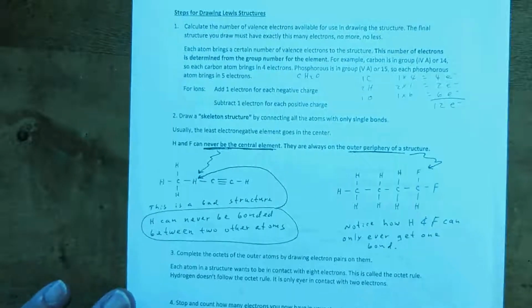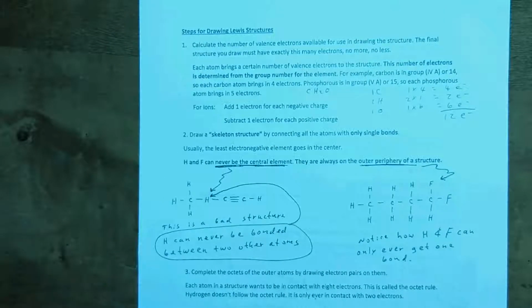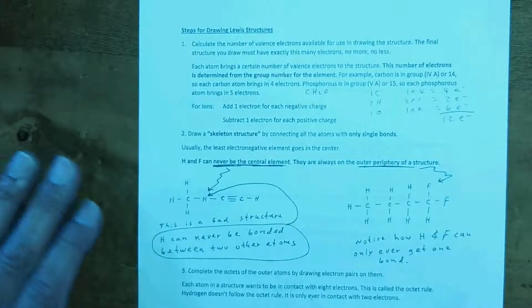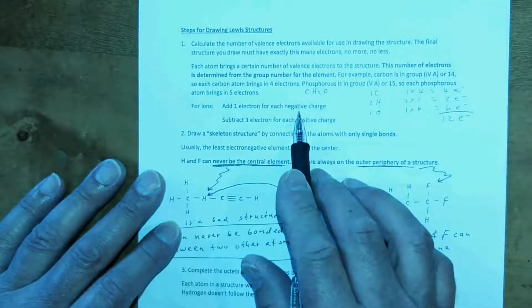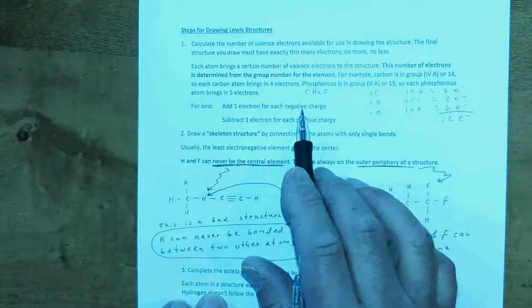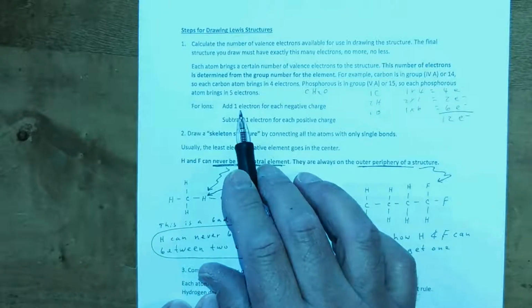Now, ions, as you recall, are any chemical species with a charge. And it seems a little weird at first, but if you have a negative charge, do you subtract electrons? No. If you have a negative charge, you add an electron for each negative charge.